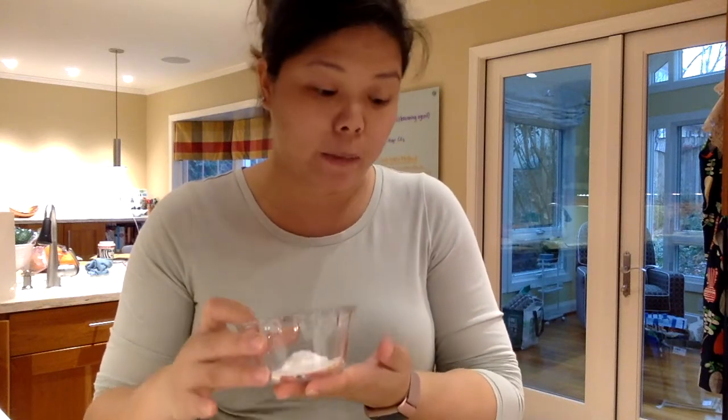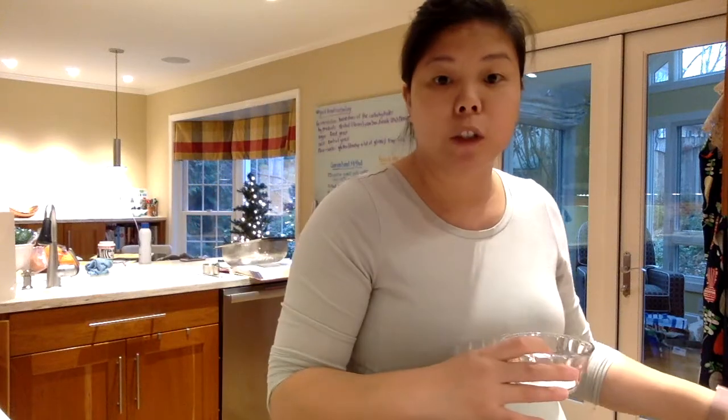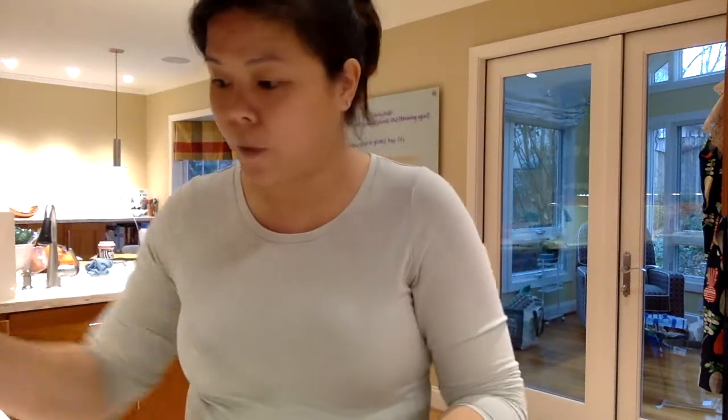baking soda. So this is about a tablespoon of baking soda. So the things you'll need for tomorrow will be baking soda, the egg, and then the remainder of that 1 tablespoon of honey. All right.